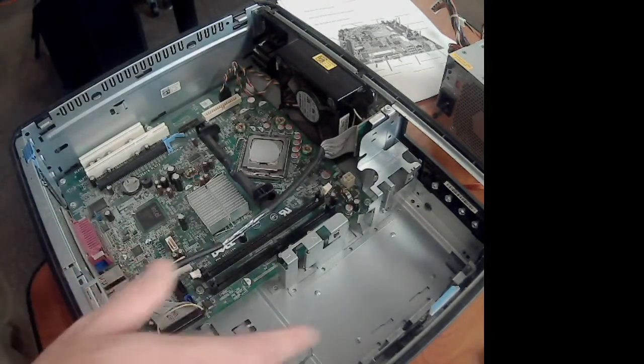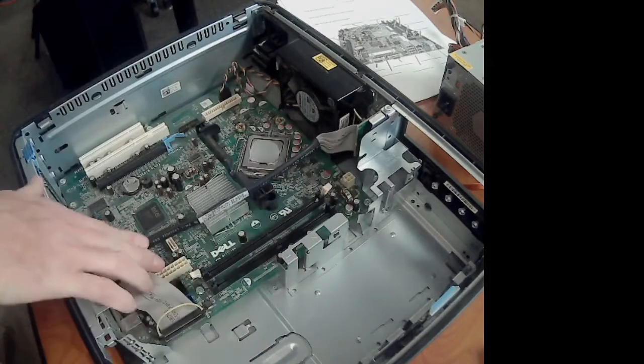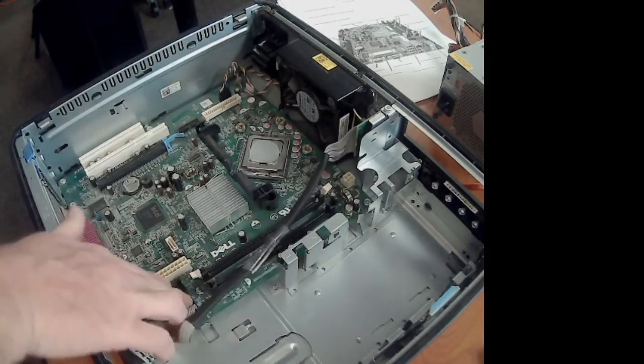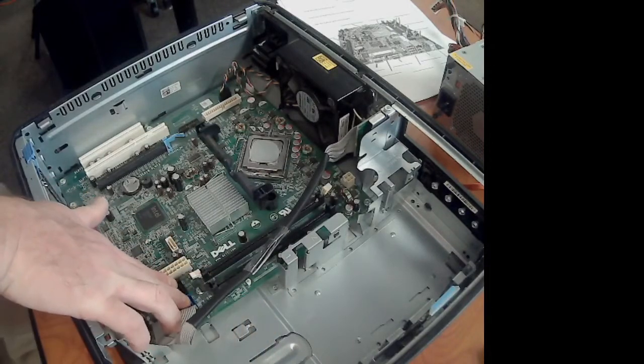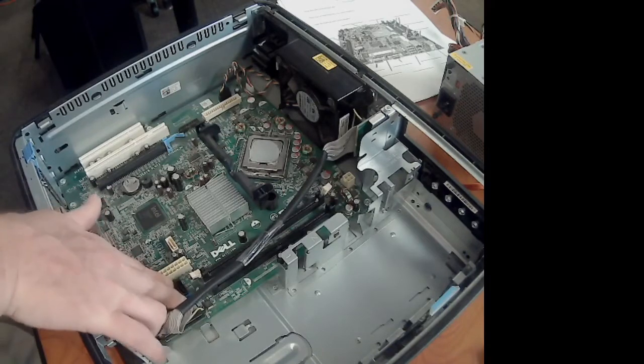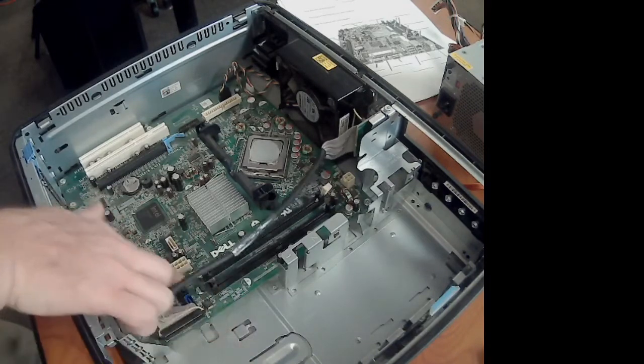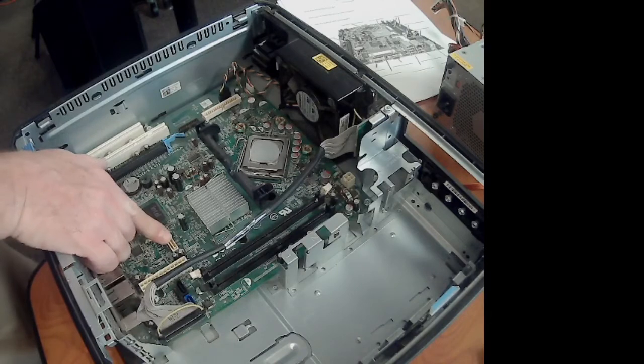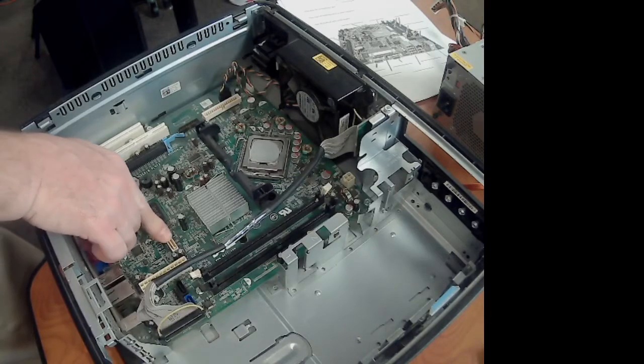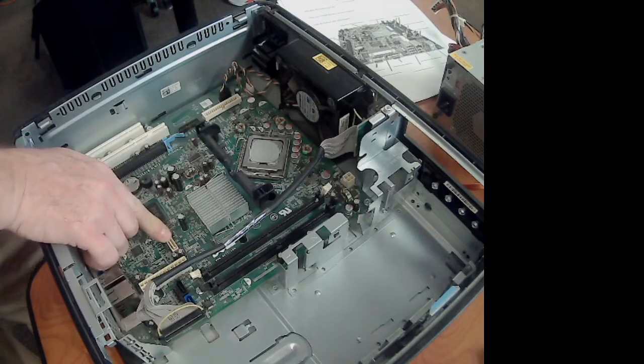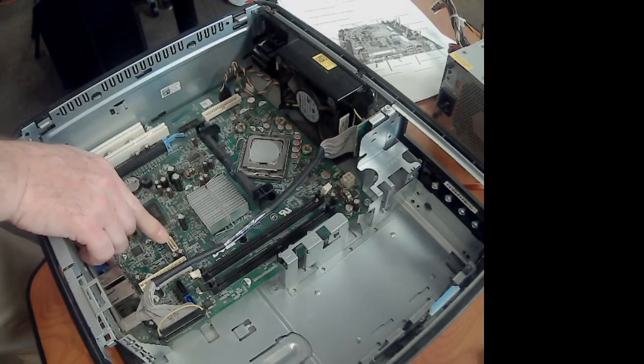Alright. So then we've got two little things I told you before to watch where you took your SATA cables out of. One's blue and one's black. There's actually a white one if you look farther to the left, a white one in the middle of nowhere. Those are SATA cables. An S cable is something different.